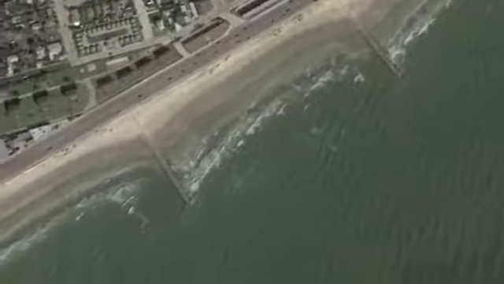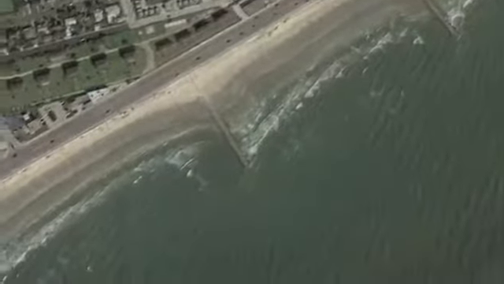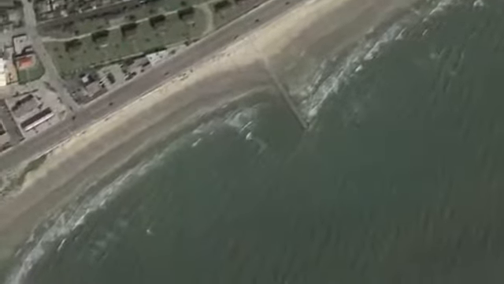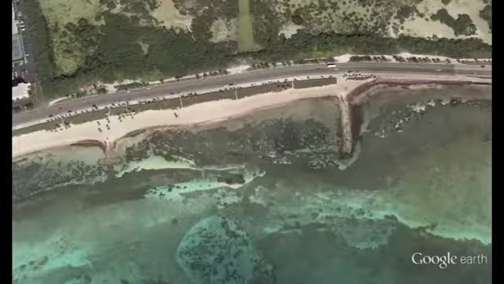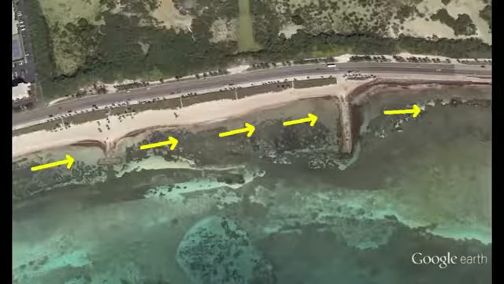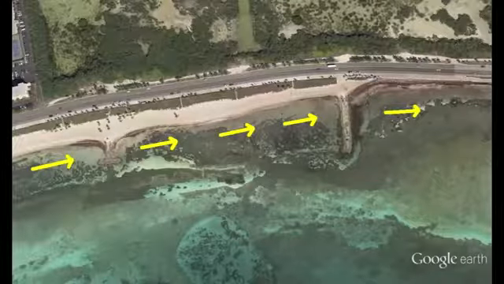Constructing groins is another method of hard engineering. Groins are low-lying walls that jut out to sea perpendicular to the shore. Groins work by interrupting longshore currents, thereby limiting the net movement of beach sediment.